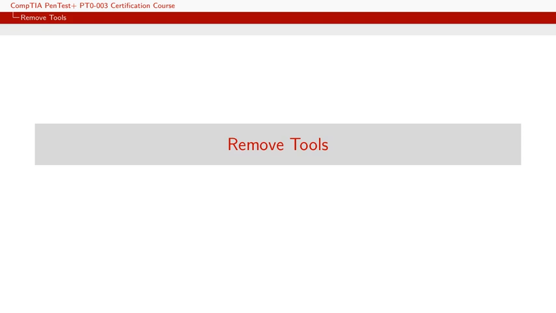When you conclude your testing activities, carefully go through all the systems you've interacted with and make sure to completely delete all these tools. Leaving them behind can not only clutter the environment, but potentially pose security risks or operational issues for the organization you're testing. This step maintains professionalism and ensures the environment remains clean and secure post-assessment, reinforcing the trust and reliability that the client places in you as a penetration tester.